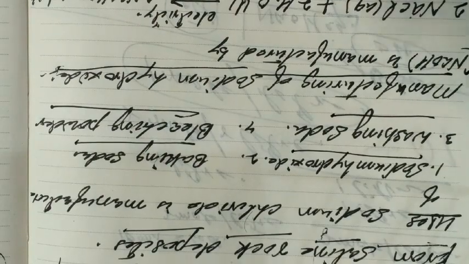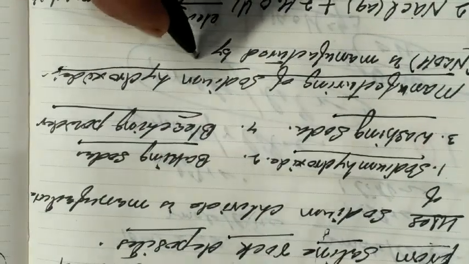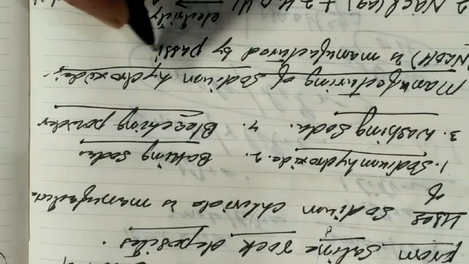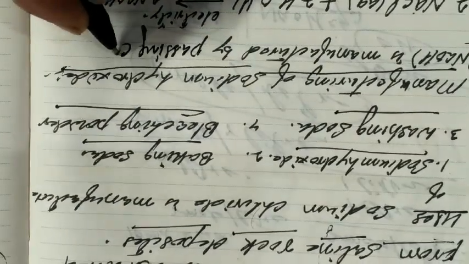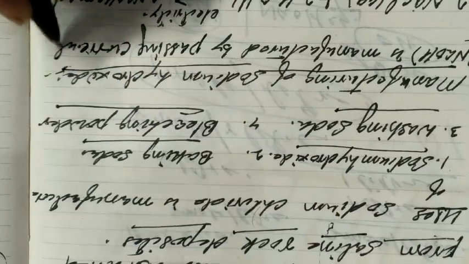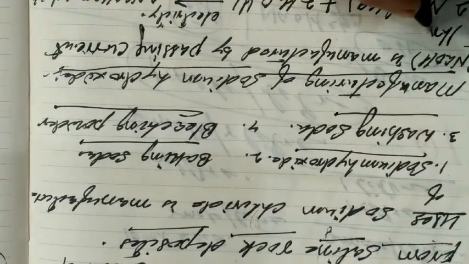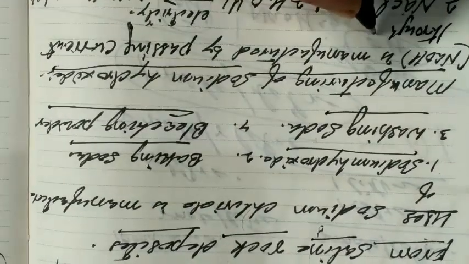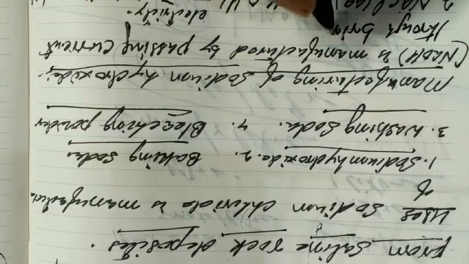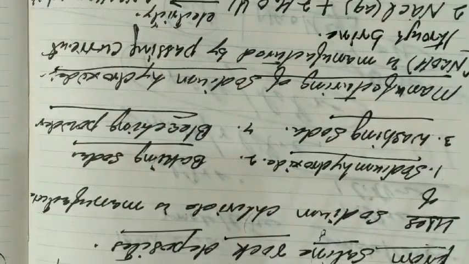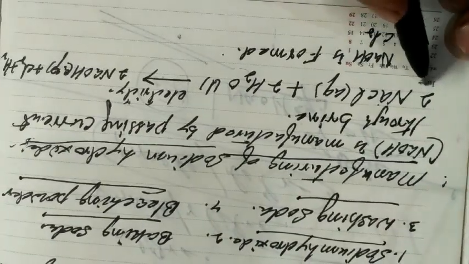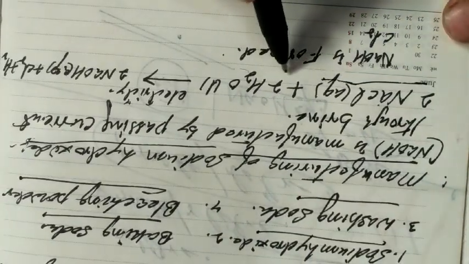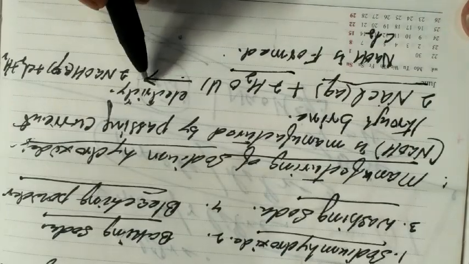Sodium hydroxide is manufactured by passing current or electricity through brine. Brine is the strong sodium chloride solution in water. Now, what happens when current is passed? Sodium chloride in solution form reacts with water when electricity is passed through it.